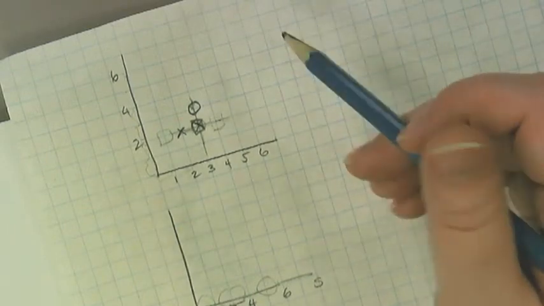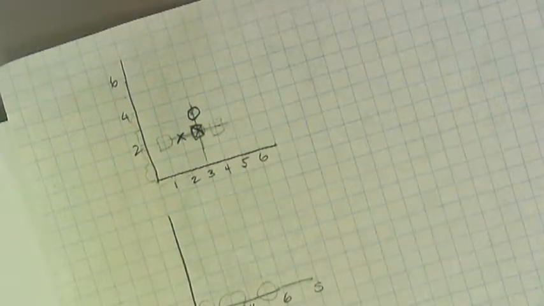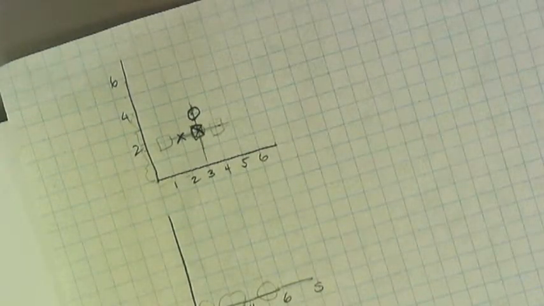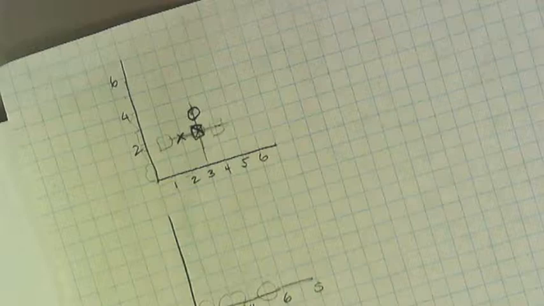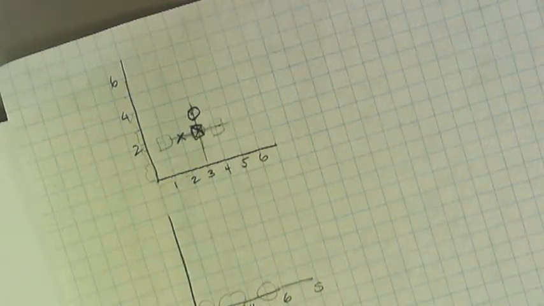Why do you have to play detective on a coordinate grid instead of on a plain piece of paper? Yeah. It makes it easier to show you where things are, it's more precise, and it shows you where everything is more clearly. That's the thing.